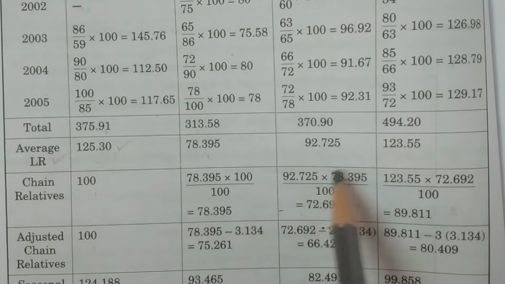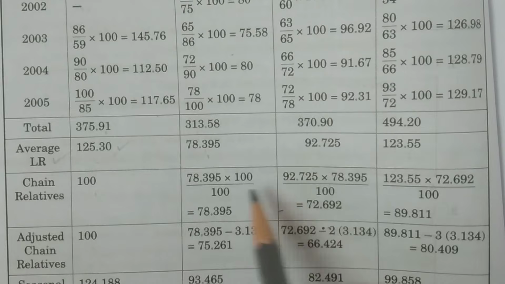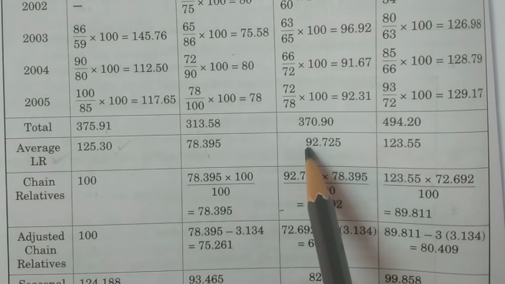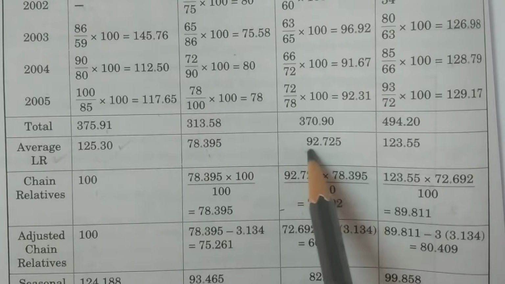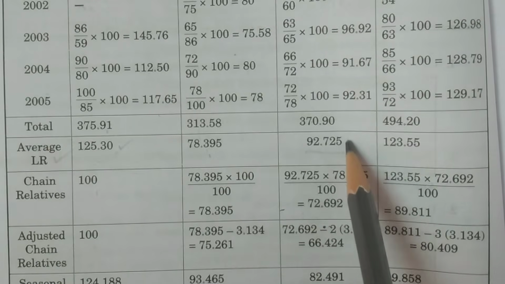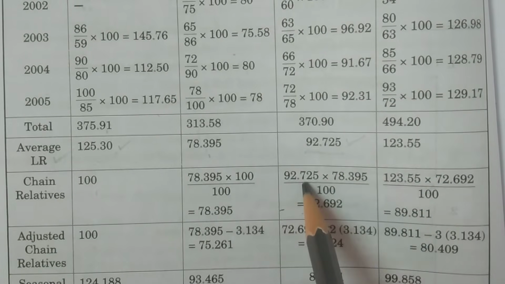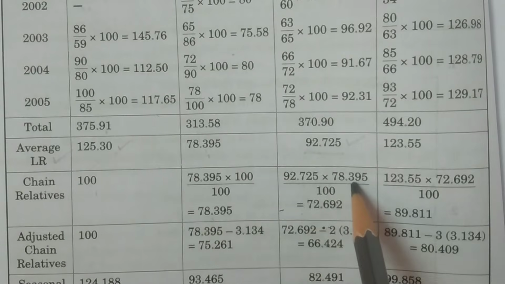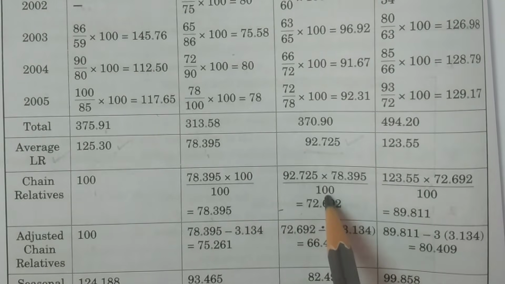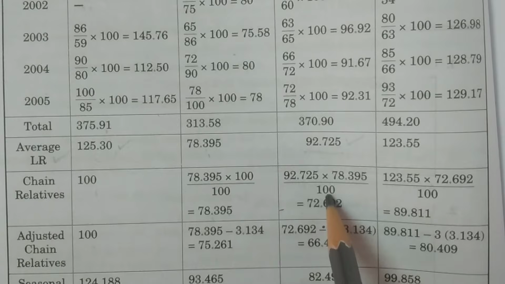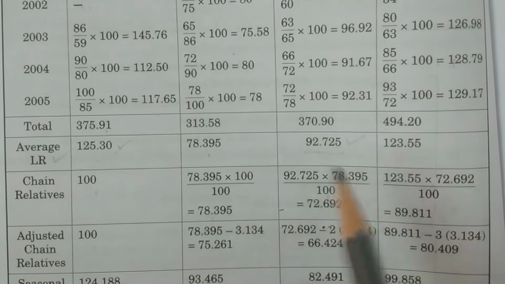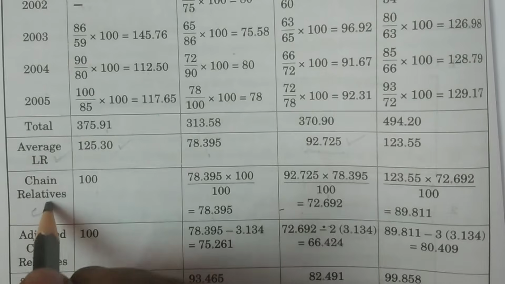Similarly, for the third quarter, current season LR, that is 92.725, and previous CR, that is 78.395, divided by 100. That is the formula for chain relative, CR. This is also expressed as CR.